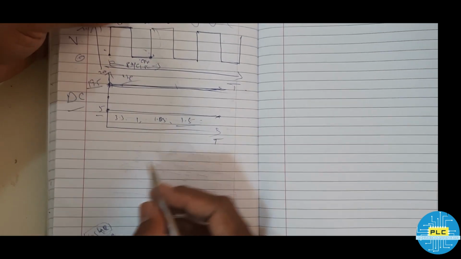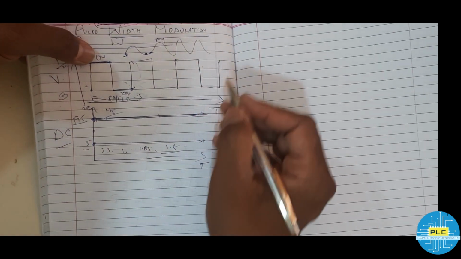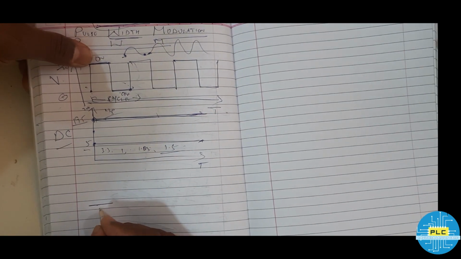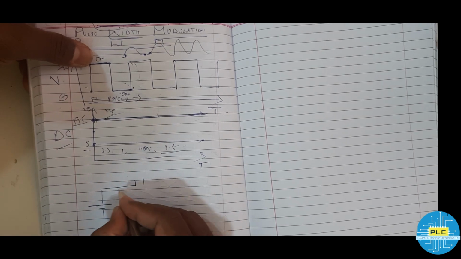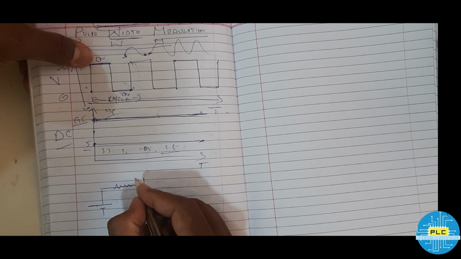Now, for example, we will take a load. Here we will give a supply to a bulb through a resistor.